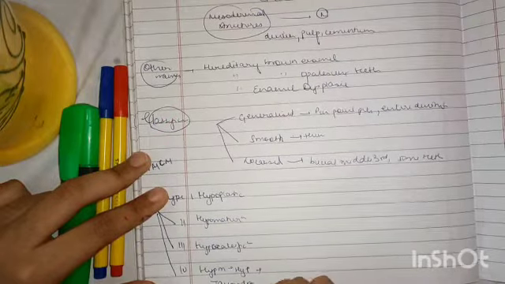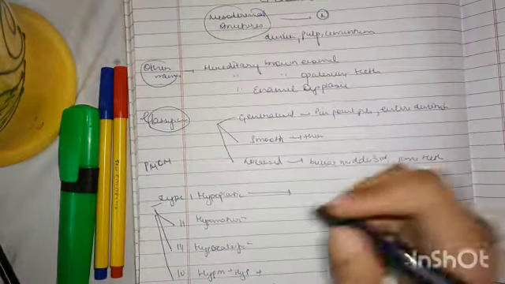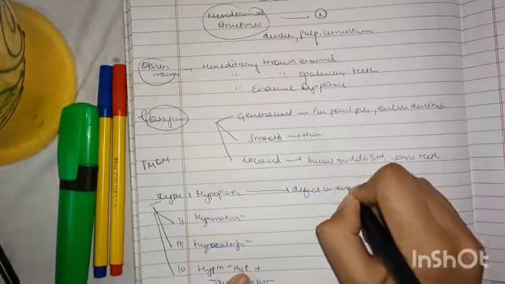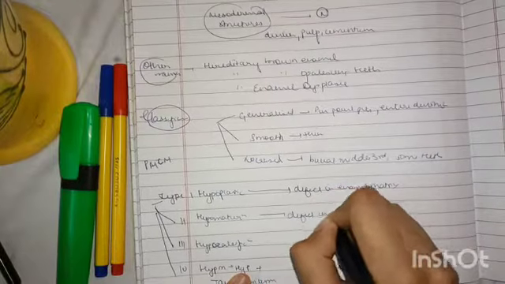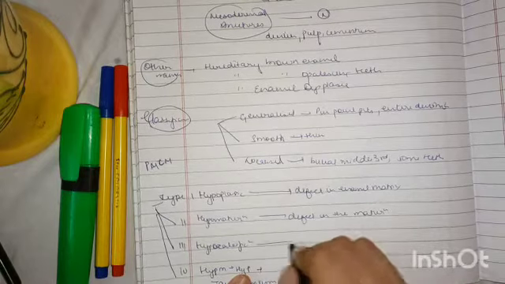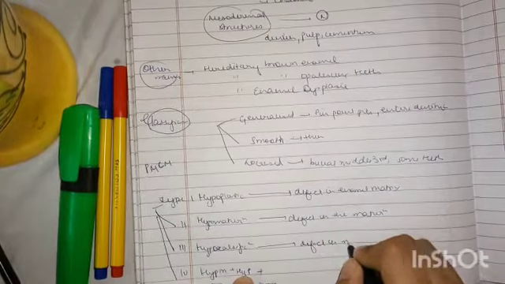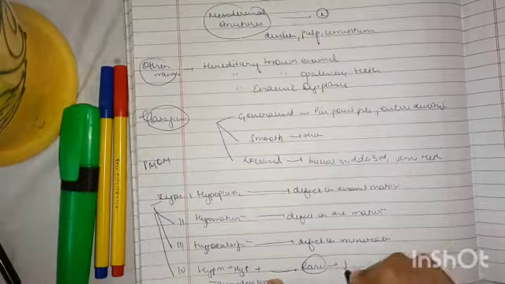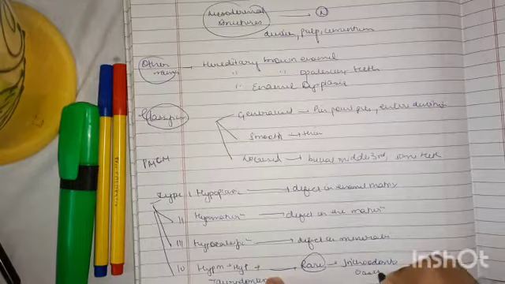Now I mentioned this in the taurodontism video as well. In hypoplastic, there is a defect in the enamel matrix. In maturation, there is a defect in the maturation stage. Then in hypocalcification, it is basically a defect in mineralization. And type 4 is very rare, and it is seen in trichodonto osseous syndrome.